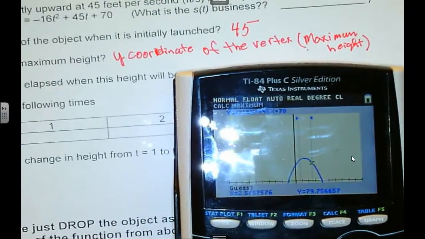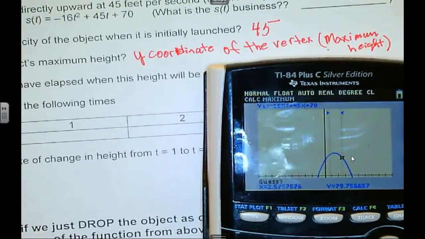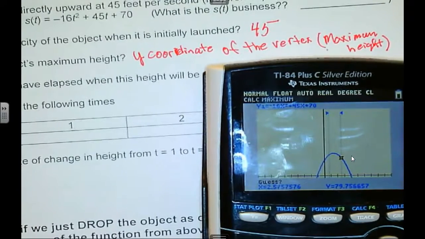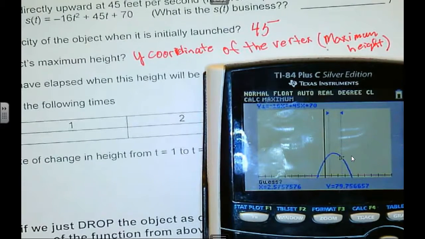When it asks me for the left bound, right bound, when I hit the enter button, it puts those lines in. Oh, maybe on your calculators it doesn't do it. Just make sure you're to the left of the point and then to the right of the point. Hit the second trace button. Second trace, then hit maximum. Number 4.